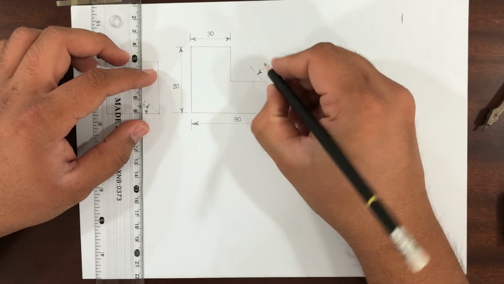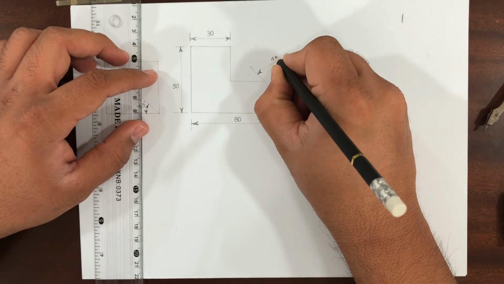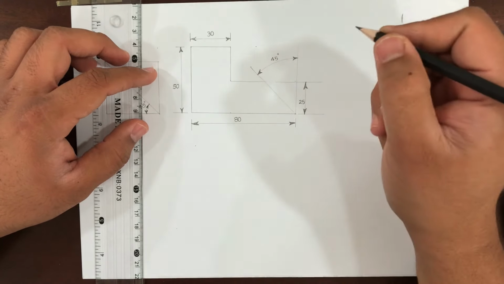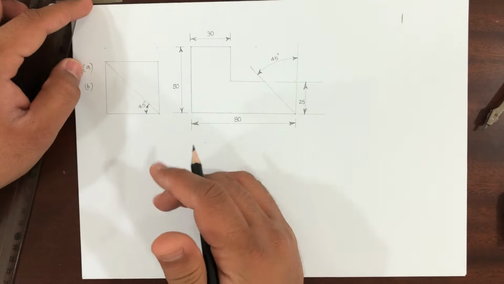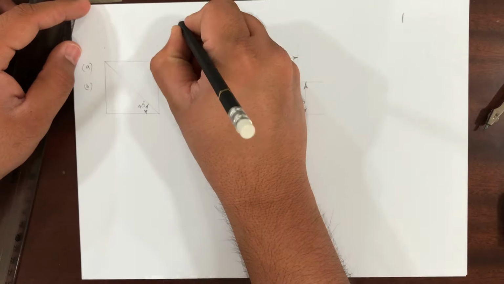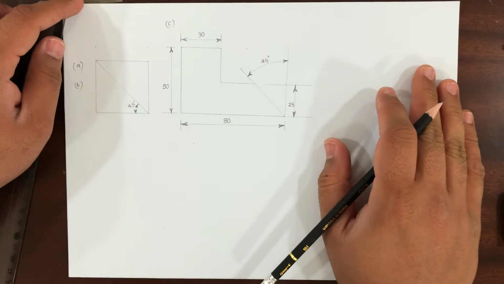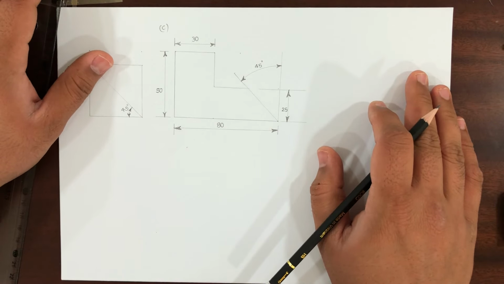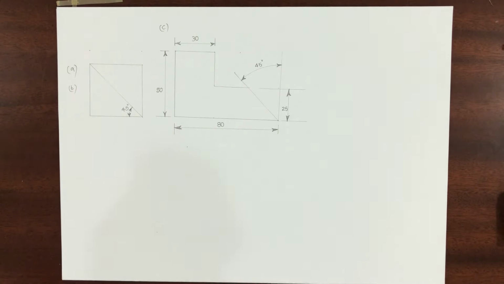Okay, then this angle is how much? 45 degrees. Okay, so this completes the figure C. Now constructing the D, there is a mistake. It is written as C, but corrected to D. Okay, in the handout it is mentioned as C.